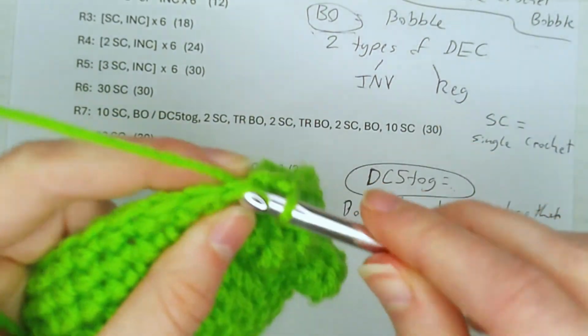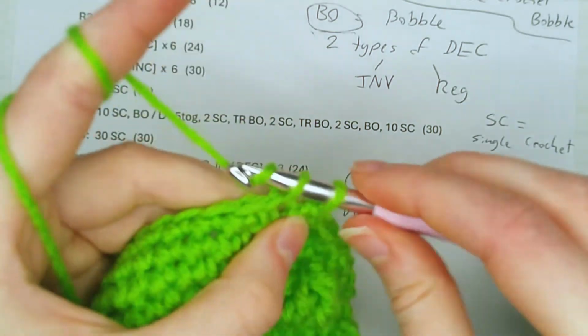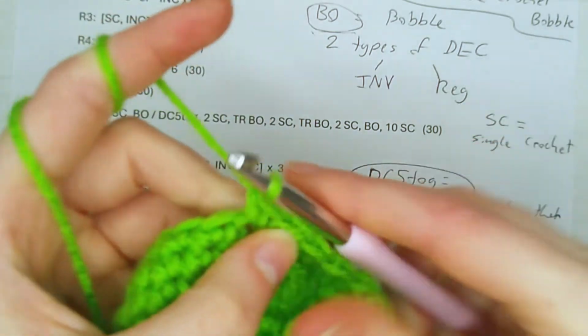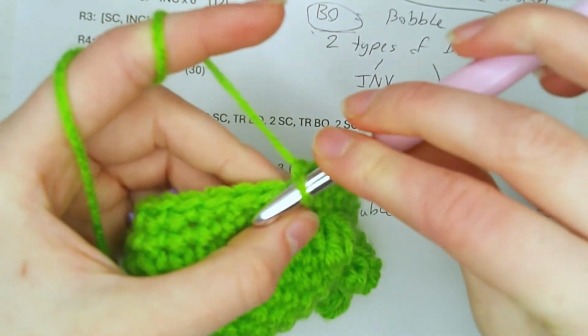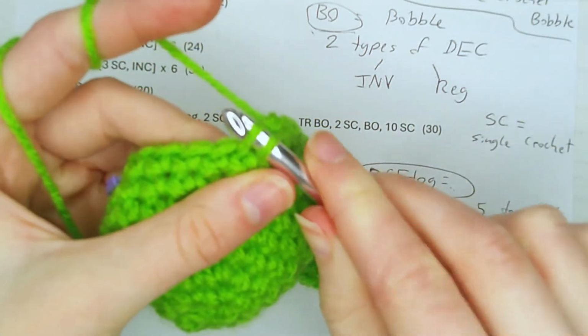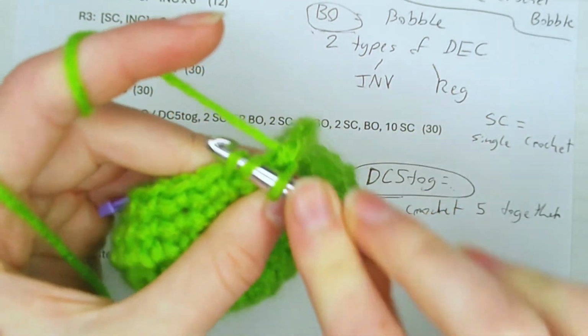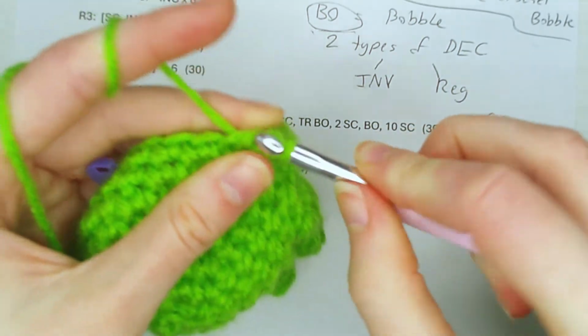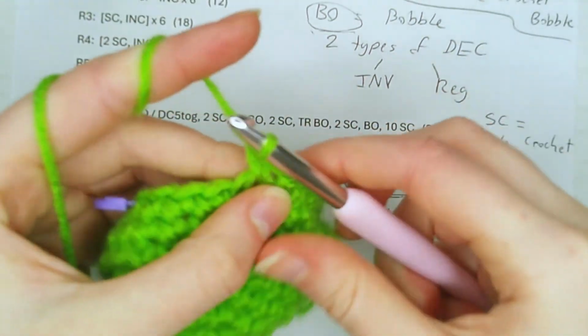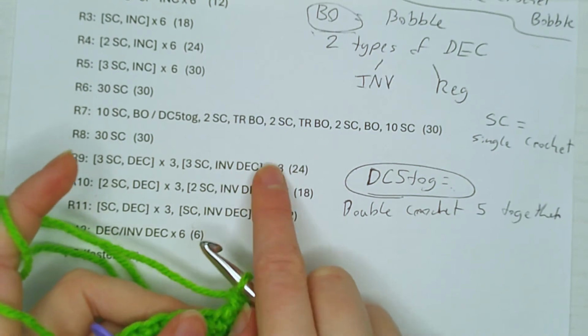So we're going to go 1, 2, 3, and then we're going to do our invisible decrease. So grab the first front loop and then grab the second front loop, pull our yarn through it, and then pull through those 2 loops. So we're going to do it one more time since we need to do it 3 times.